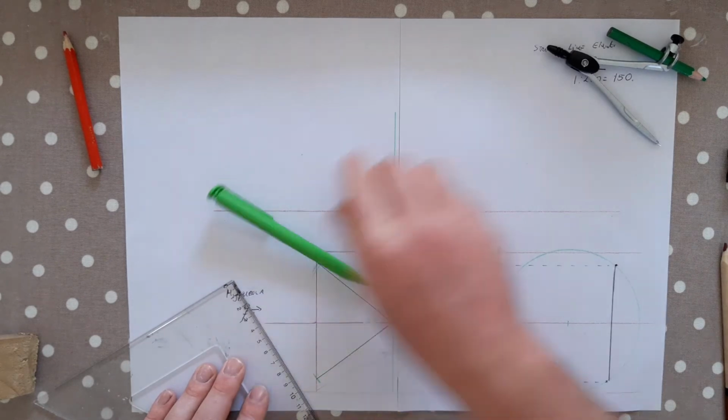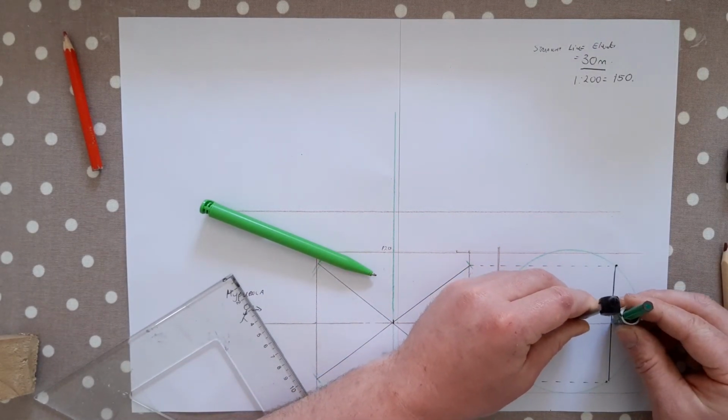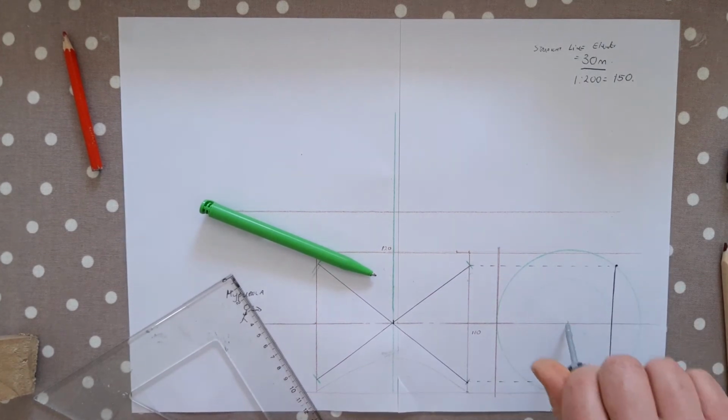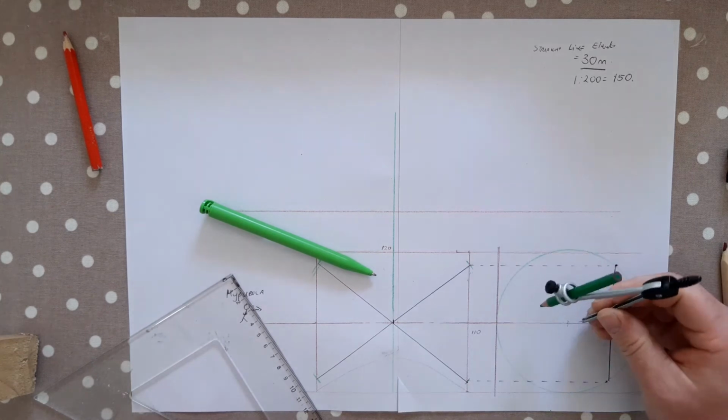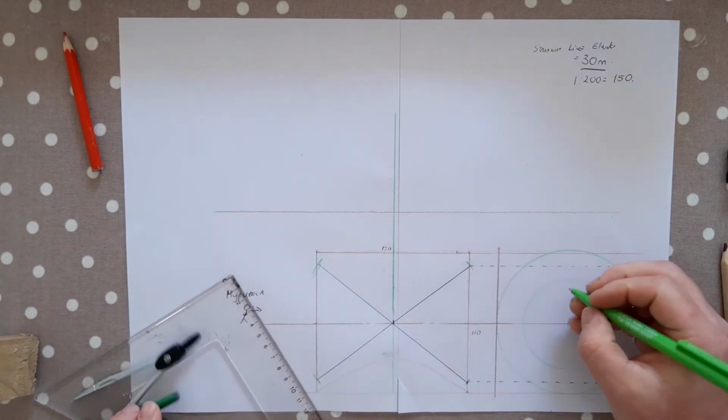But what's really important is that allows me then to draw this circle from the center of the object down to the center of that X. And that is my throat circle.